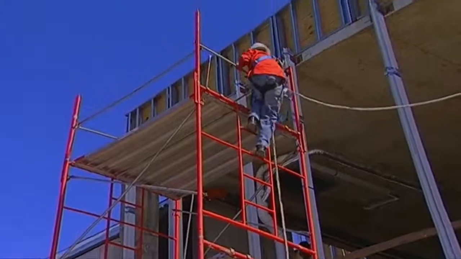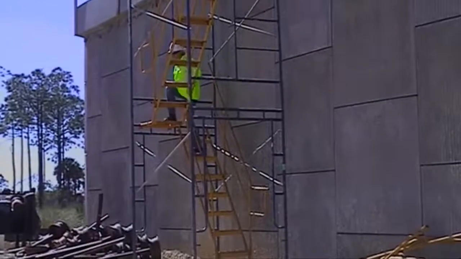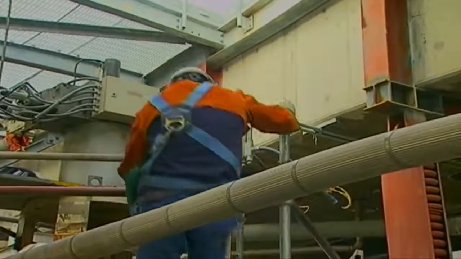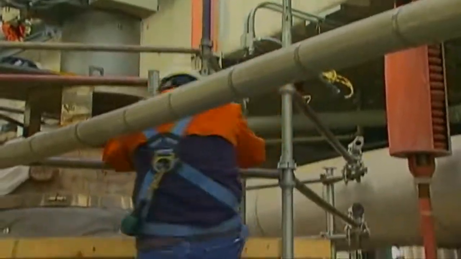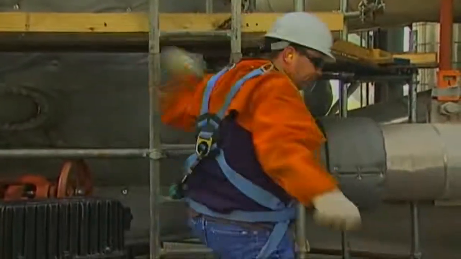The type of scaffold access needed will determine the appropriate guardrails, rest platforms, stair rails, handrails, cleats, and other safety measures. A competent person will determine the safety and feasibility of installing and using the safe means of access based on site conditions and the scaffold type.